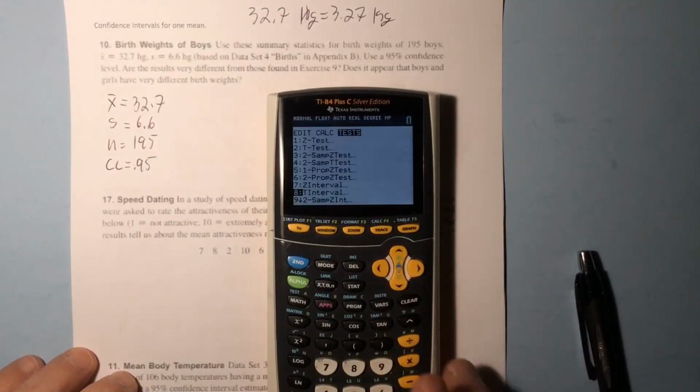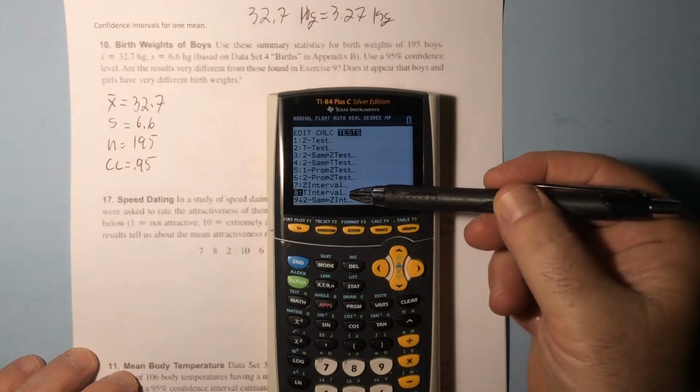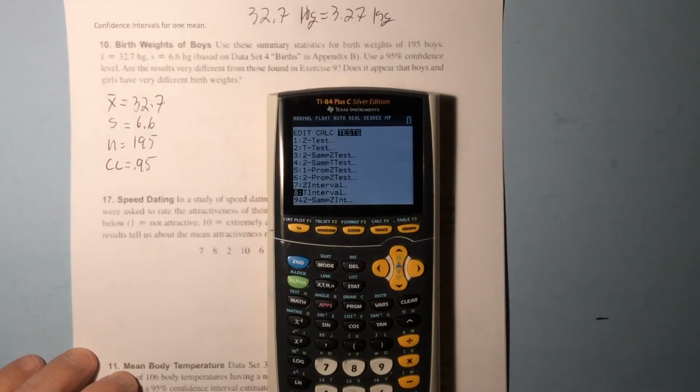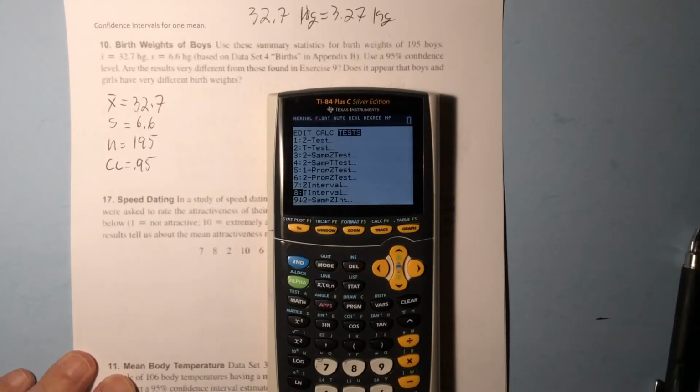So we go to the calculator and go down to 8 where it says t interval. We only use z interval in the instance that we know from prior experiments what the population standard deviation is, which is not what I'm going to be showing. So we're not going to use z interval here. Okay, so we press enter for this now, and you'll notice here that you have two possible choices.